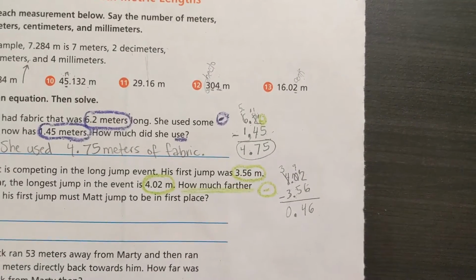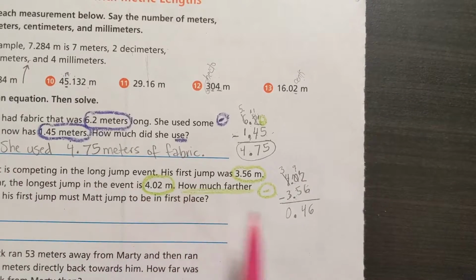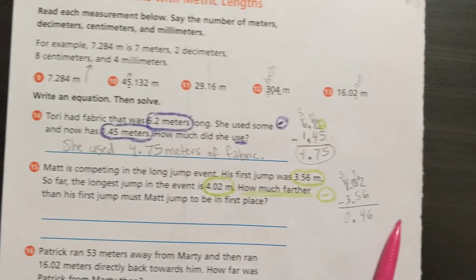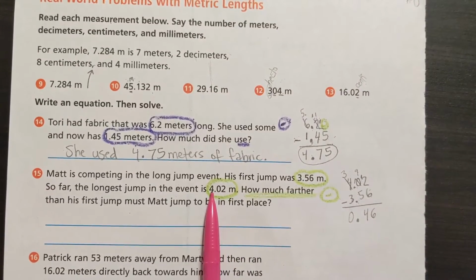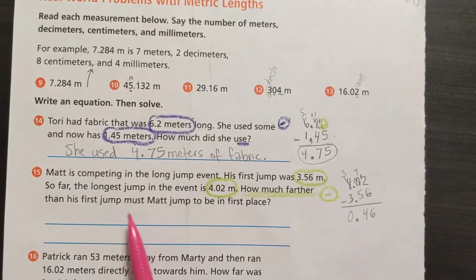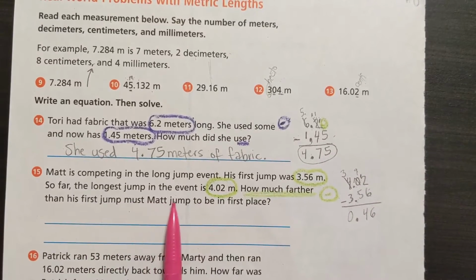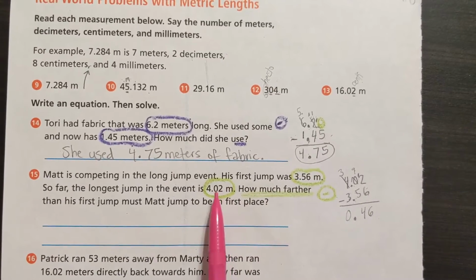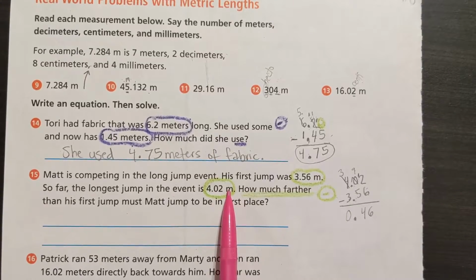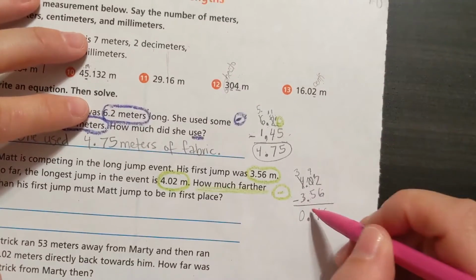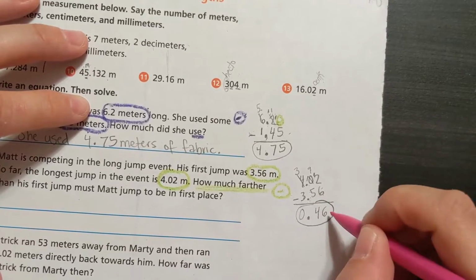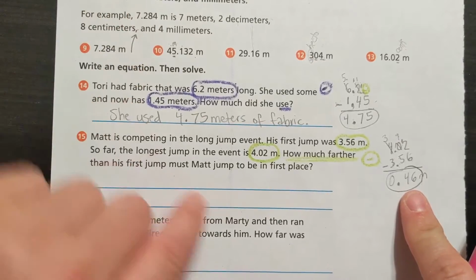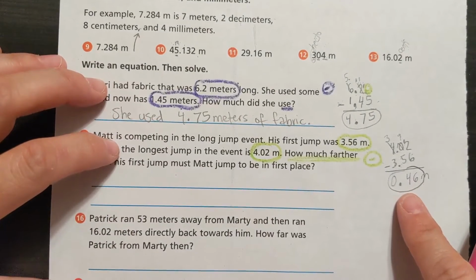So just think about this problem for a minute. So if Matt goes 0.46, he is going to be tied right here at the longest jump. It says, how much farther than his first jump must Matt jump to be in first place? If you tie at 4.02, is that still first place? The answer is yes. So even if he just went this much farther, meters, then he would be tied for first place. It doesn't say he has to beat that time. He just has to be in first place.